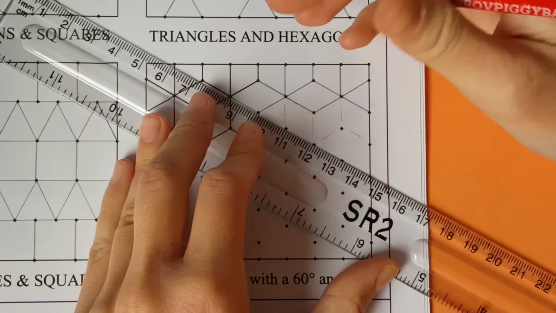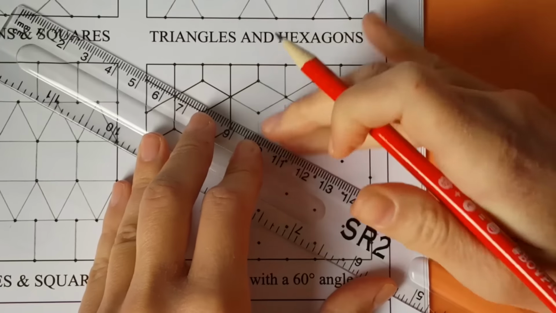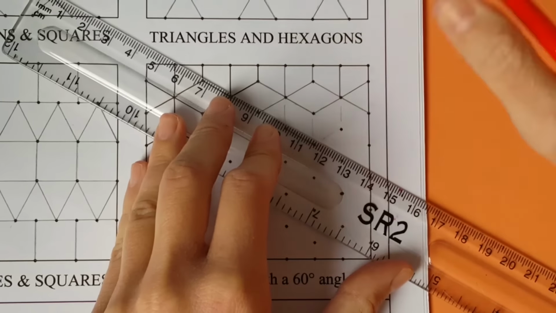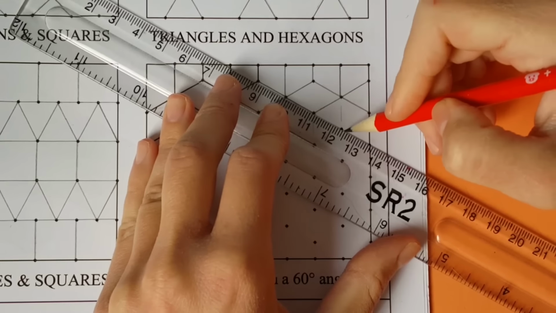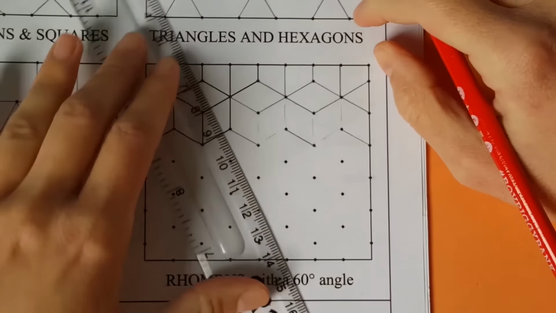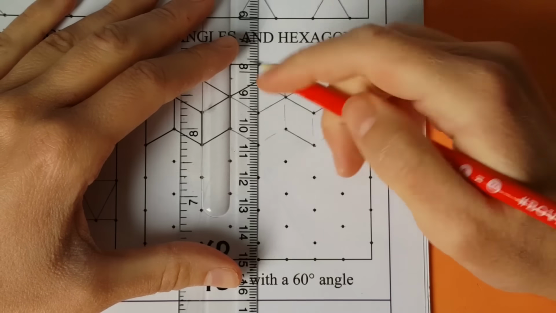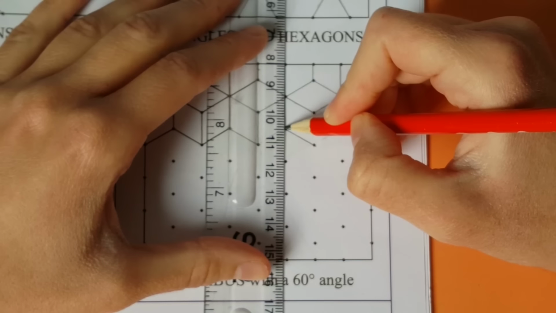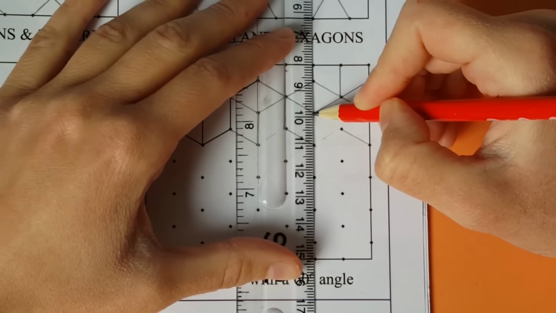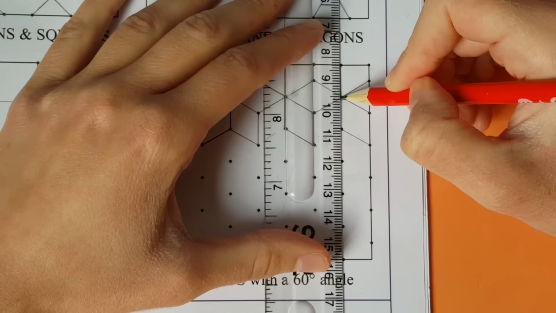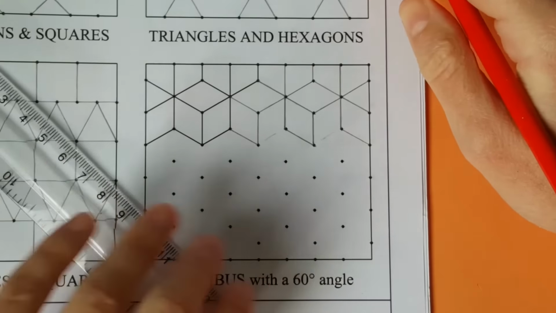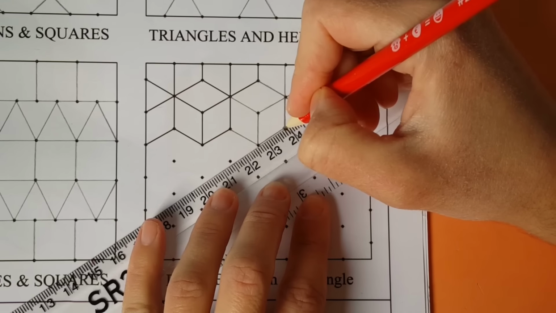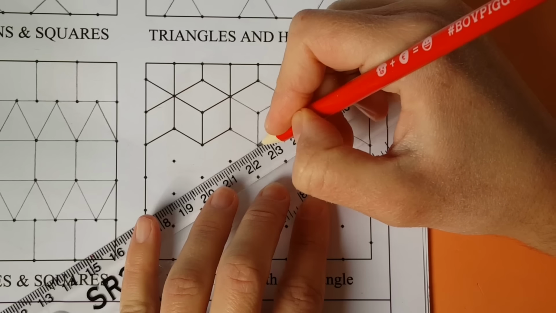Here the marking was unfortunately far away from the proper line, therefore I erase it beforehand. Now here I'm doing the vertical lines. And then let's do the lines going from left to right upwards.